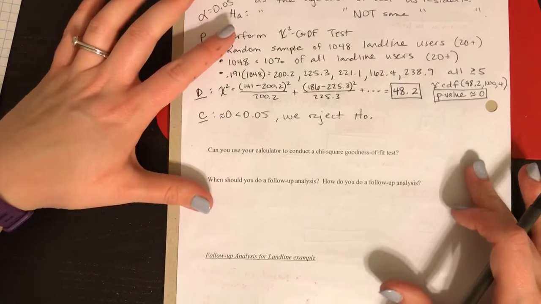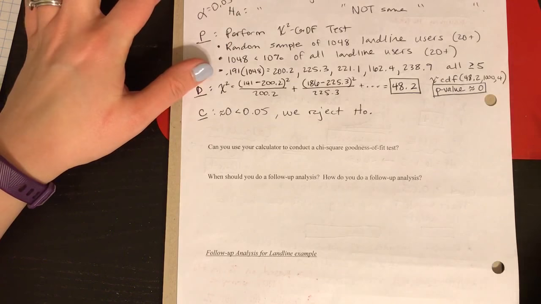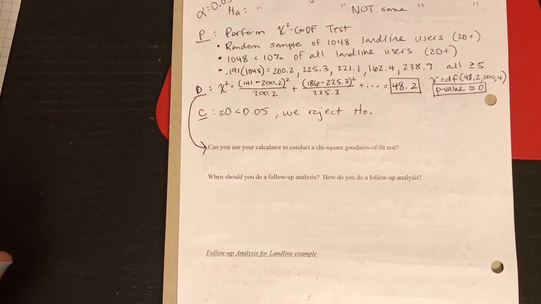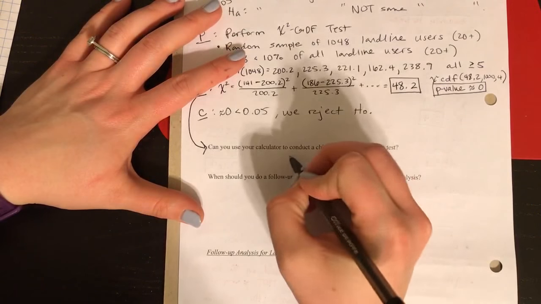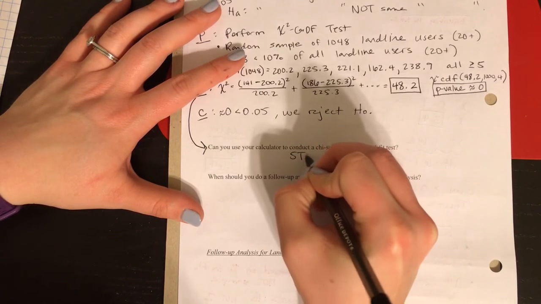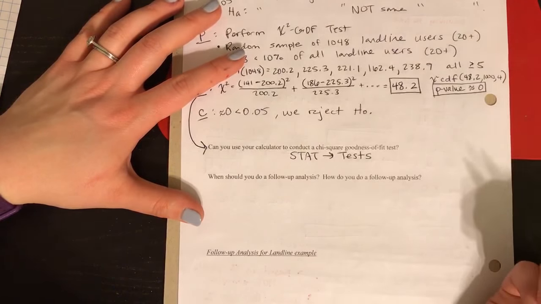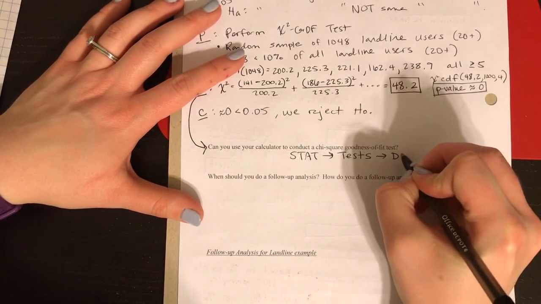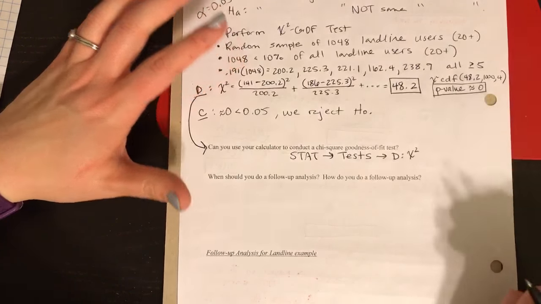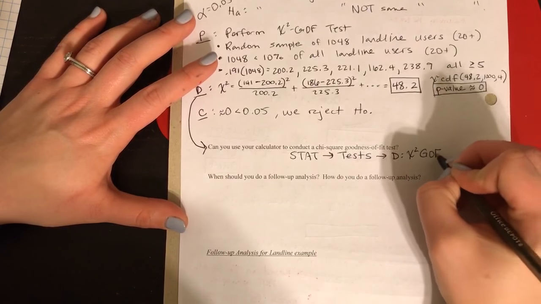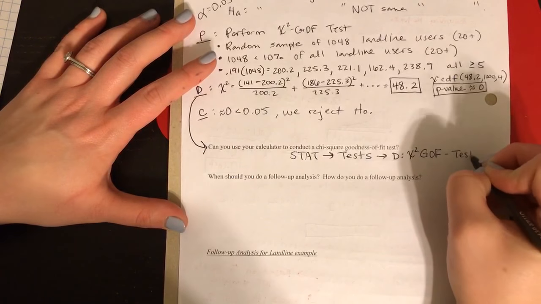All right, now, good news. This do step is doable in the calculator. I think in first period I did kind of hint at this on Monday. But if you go to your stat test menu, it should be, I believe, D. Now there's going to be a chi-squared test that we'll talk about. We are very specifically doing the goodness of fit test.